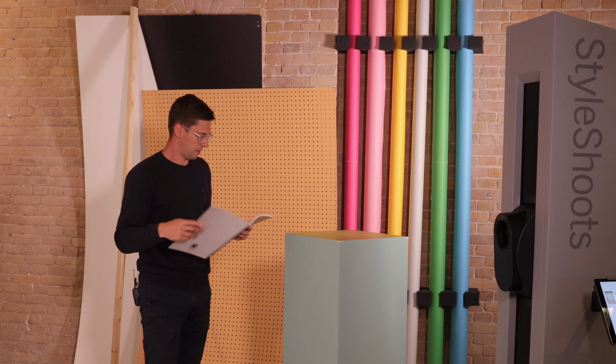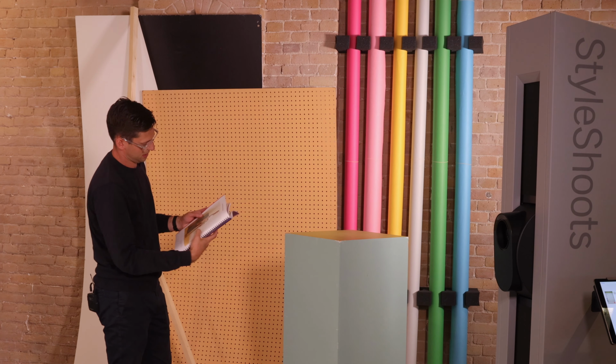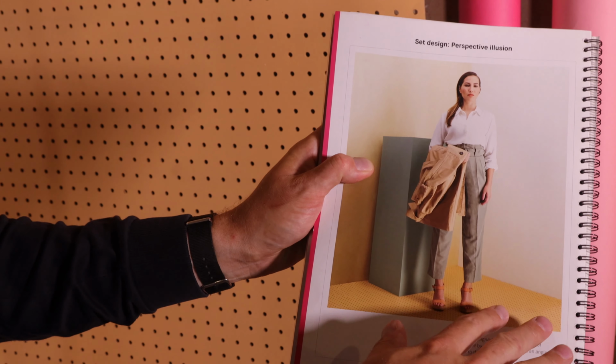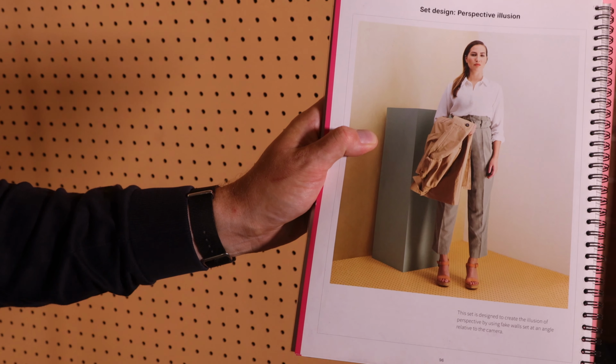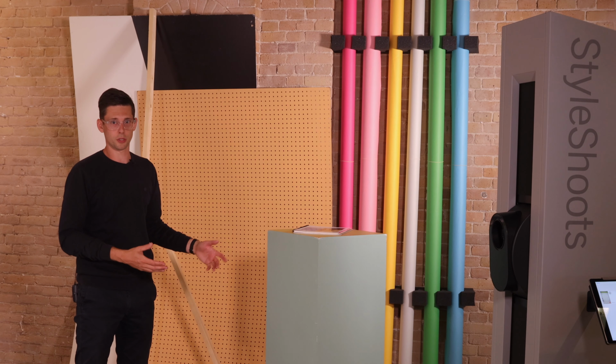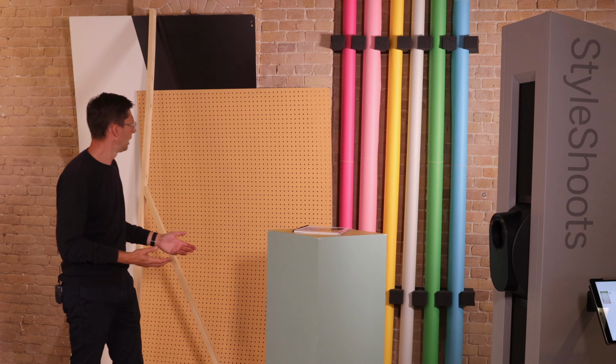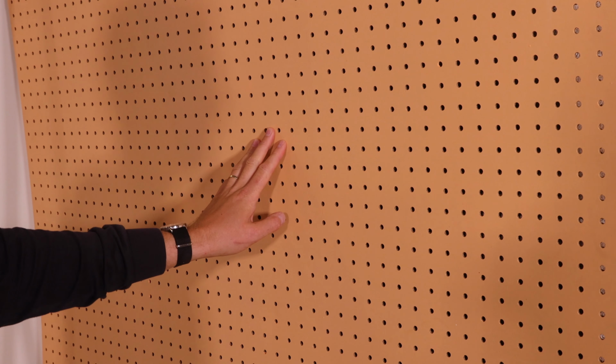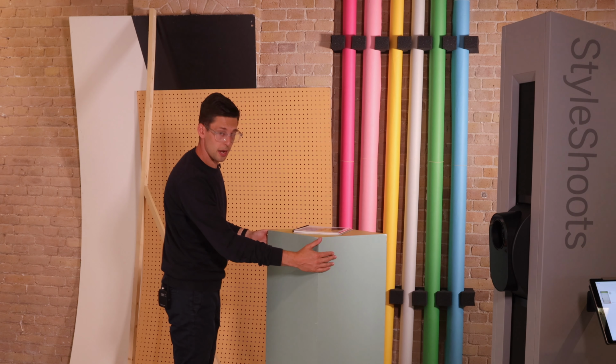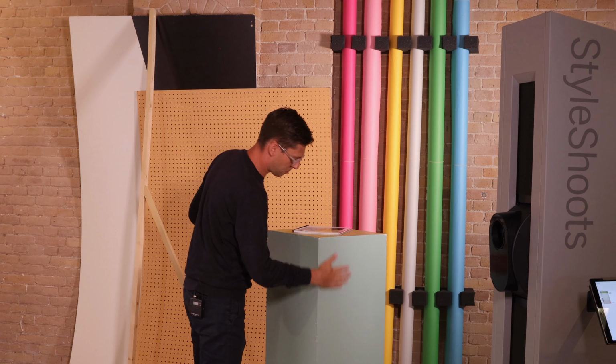A good example of how we are using some of the pieces you see here is in this shot right here. These simple set pieces are built out of basic materials you can get at a DIY hardware store. For instance, this is just pegboard painted in a solid color. This is made out of MDF that is painted.